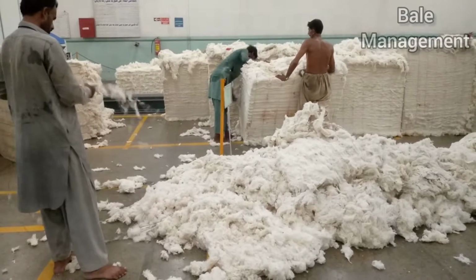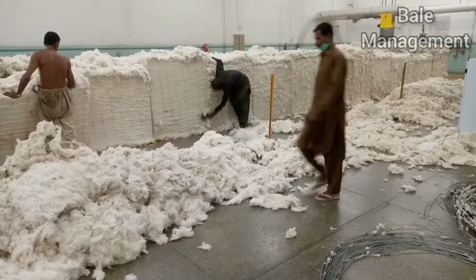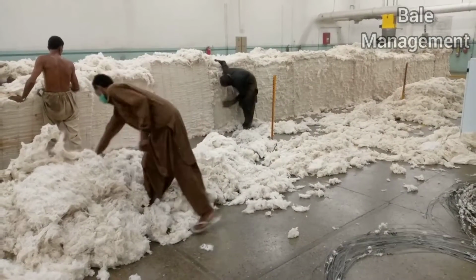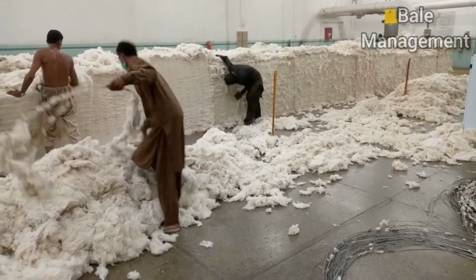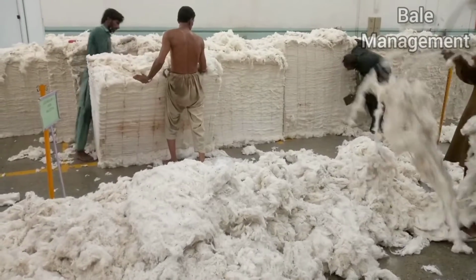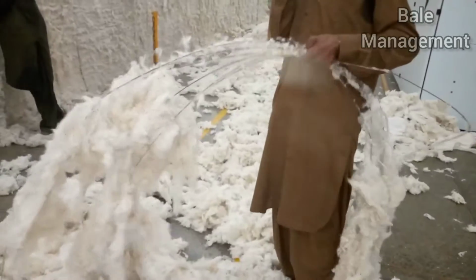Bale management. It is defined as the process of sorting, mixing, and testing of bales according to characteristics of the fibers to produce good quality of yarn at low production costs.